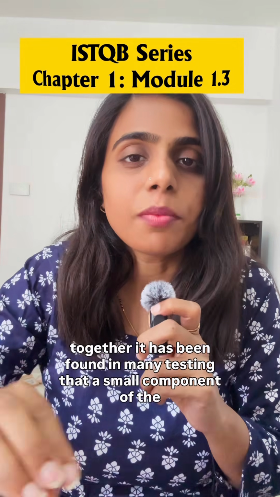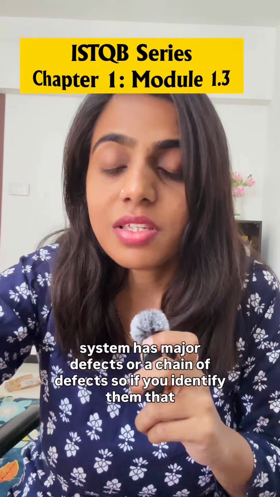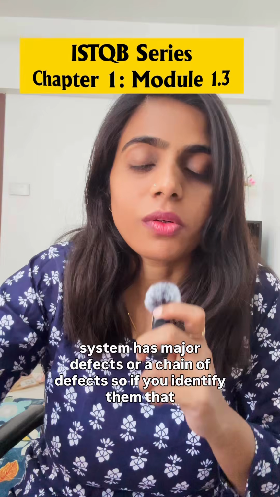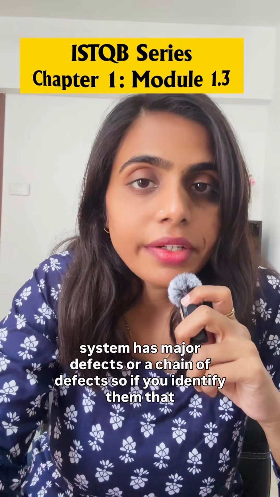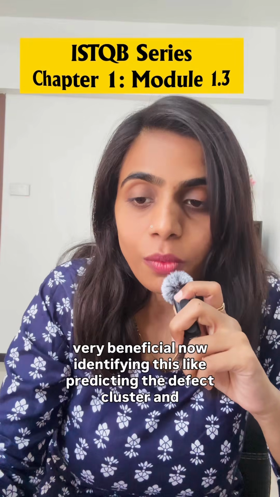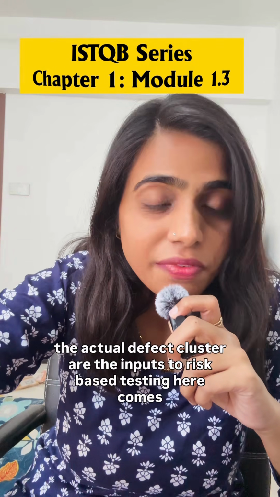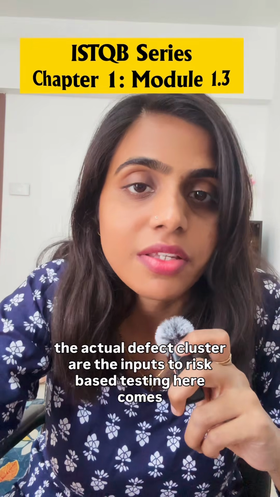It has been found in many testing efforts that a small component of the system has major defects or a chain of defects. So if you identify them, that is very beneficial. Now identifying this, like predicting the defect cluster and the actual defect cluster, are the inputs to risk based testing.